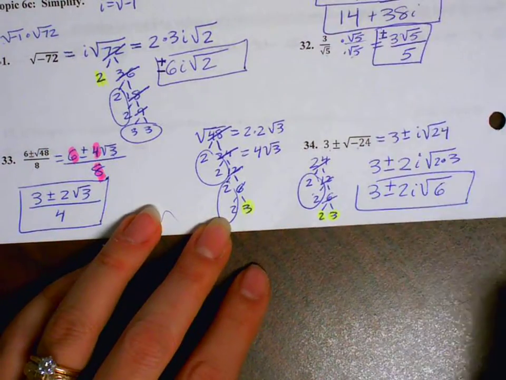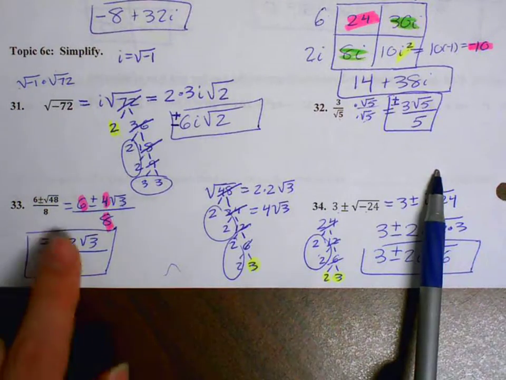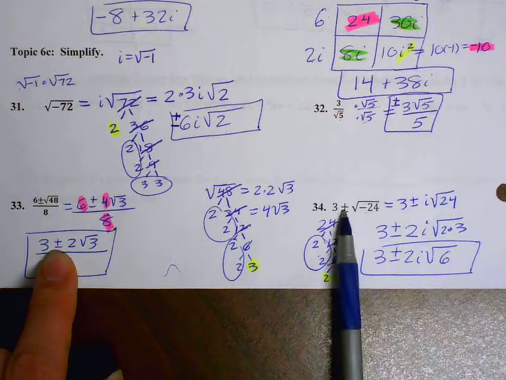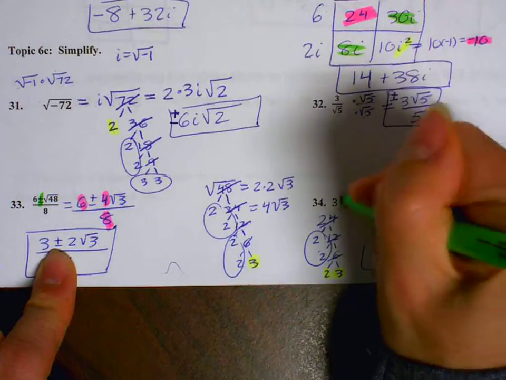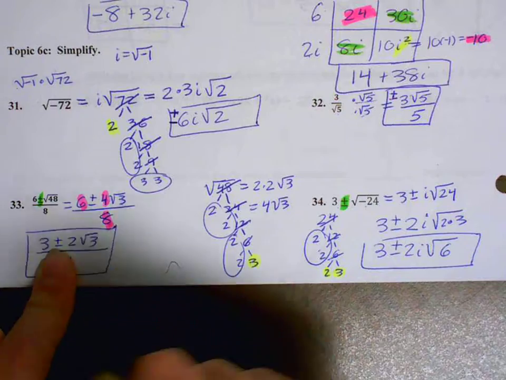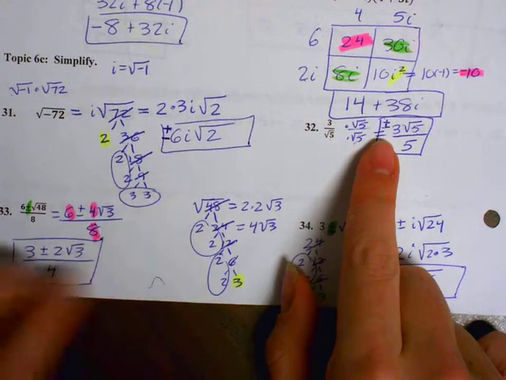So again, on these, don't forget your pluses or minuses. The pluses and minuses for 33 and 34 are already included. So if you notice, there's already a plus or minus. It's right here. That's why I didn't have to do additional ones here. The problem already had the plus or minus in it. But if it doesn't have a plus or minus, don't forget to put your plus or minuses in.